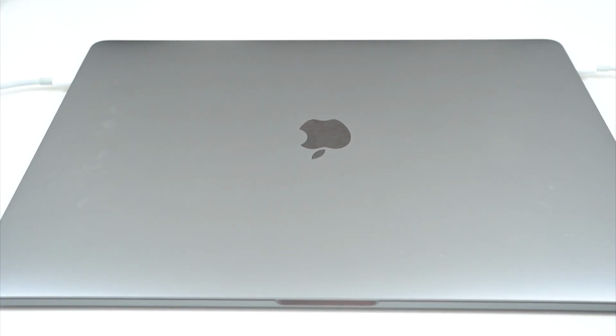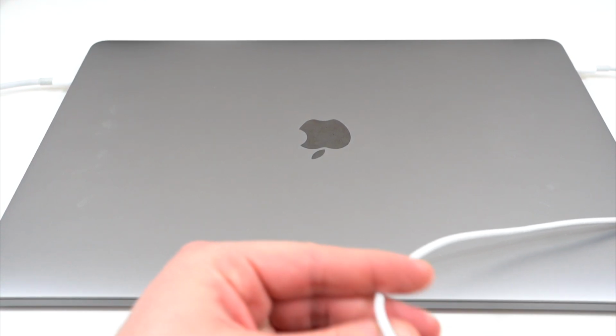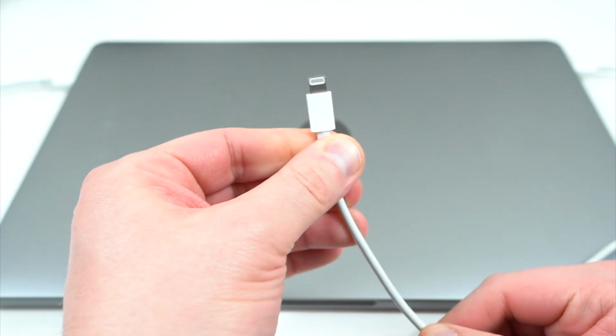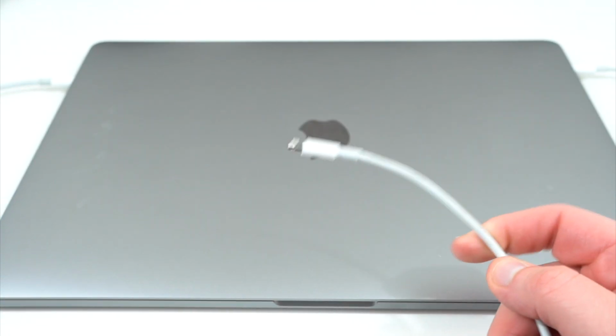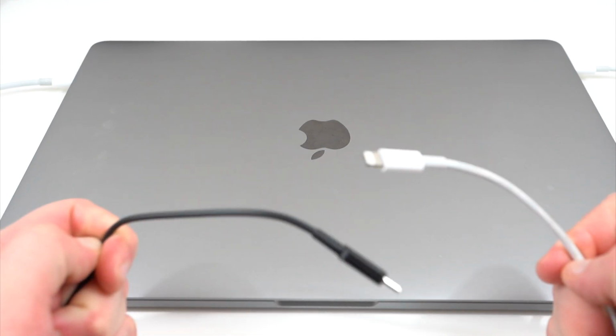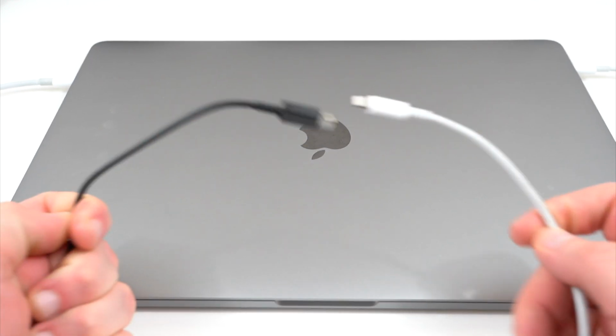You're going to need a computer, of course. I'm going to be using my MacBook Pro. And of course, you're going to need a cable for each device. So here I'll be using the Lightning cable for the iPhone 11 Pro Max. And of course, I'll be using a USB Type-C connector for my Note 10 Plus.